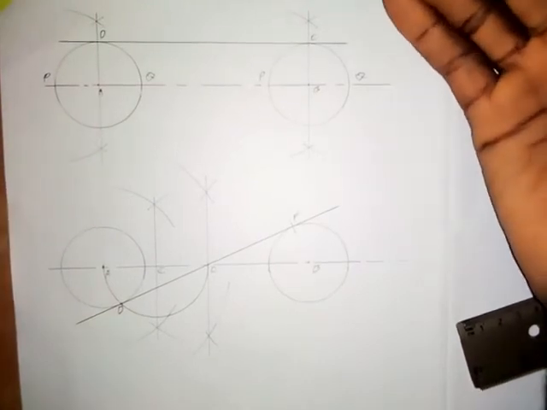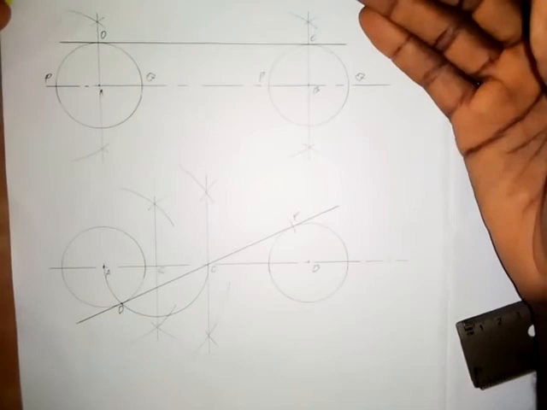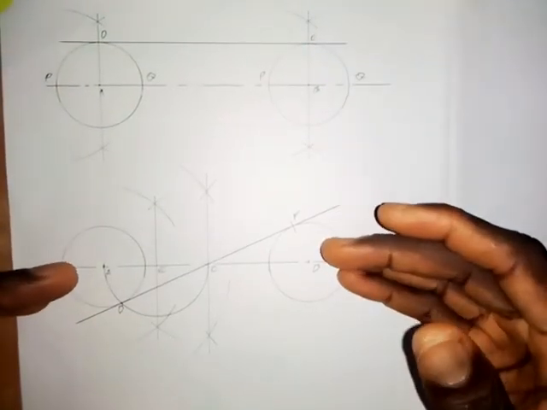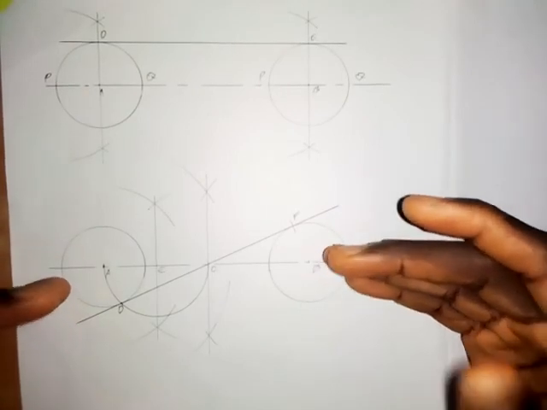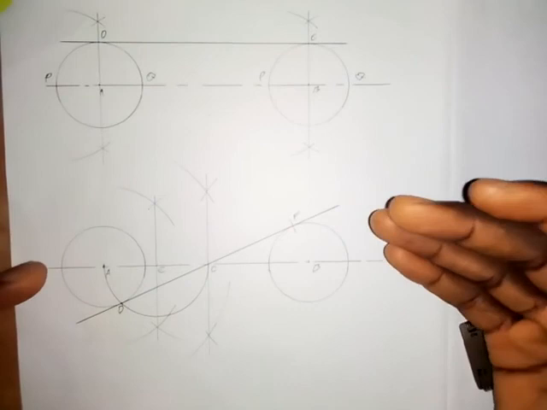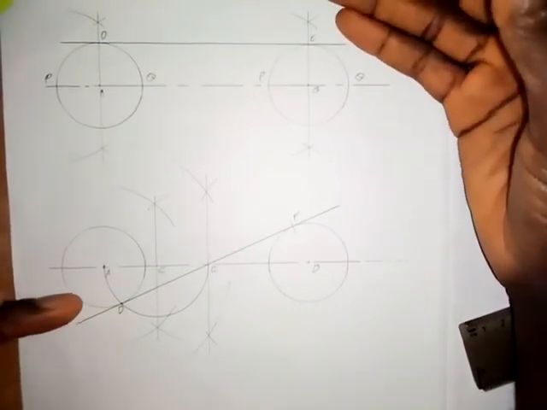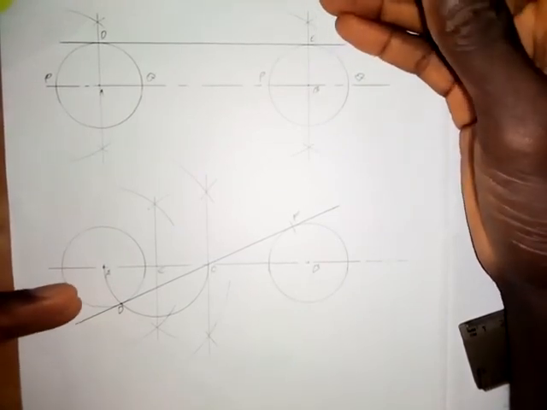So the first one that I did is that of an external tangent to these two equal circles, while this one is the construction of an internal tangent to these two equal circles. The construction of an external tangent and internal tangent to two equal circles is as simple as I've shown it here. Thank you.